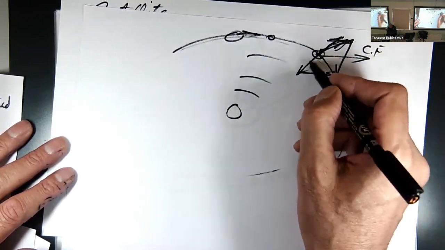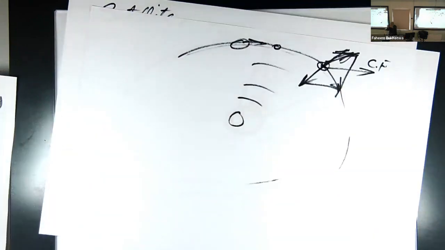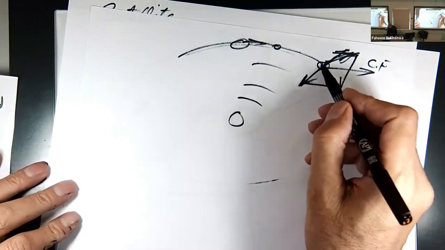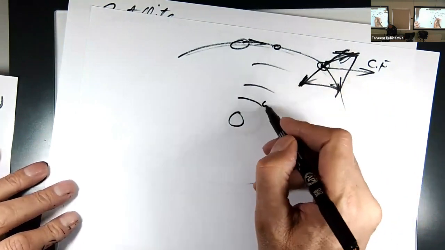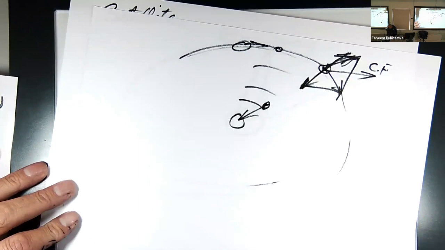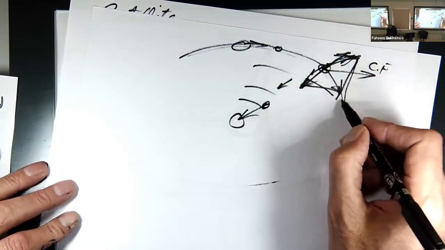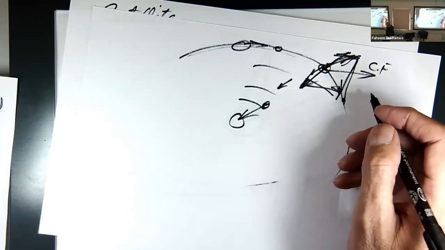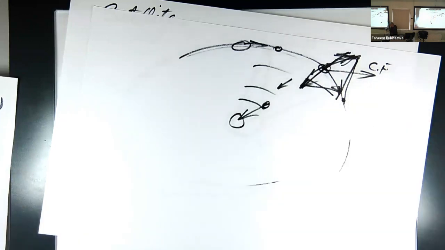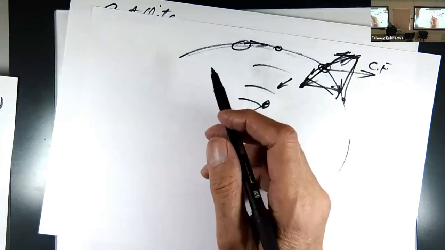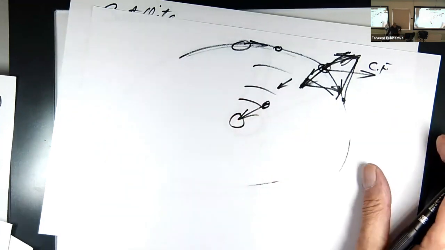You need enough gravity to balance it, not too strong and not too weak. Here the gravity force is very strong, here a little weaker, here much weaker. And they found that the most suitable distance is 365,000 kilometers.